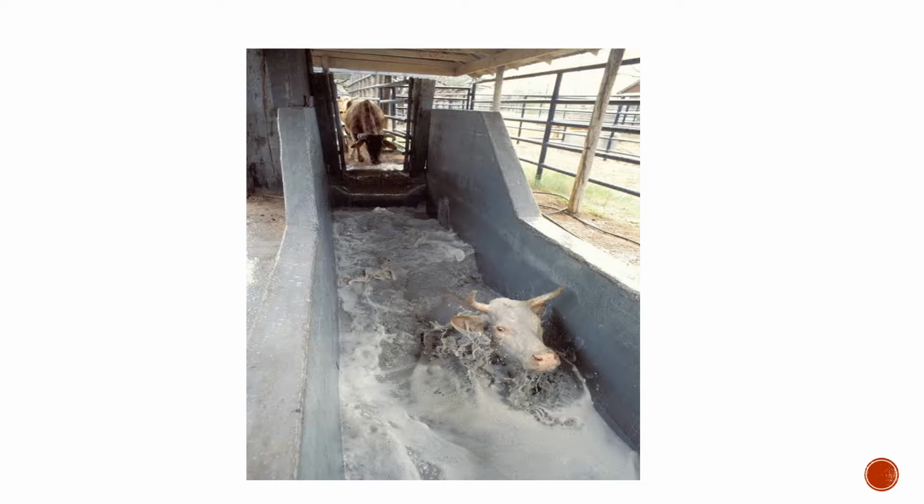Pupils, there is a picture on your screen showing the first animal passing through the acaricide, and the second animal is about to enter. That structure is what we call a dip, where cattle are made to go through the acaricide so that it is able to kill the external parasites.